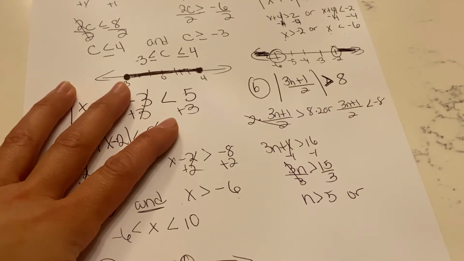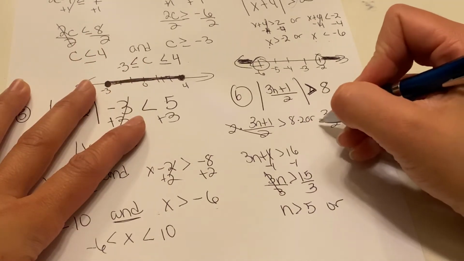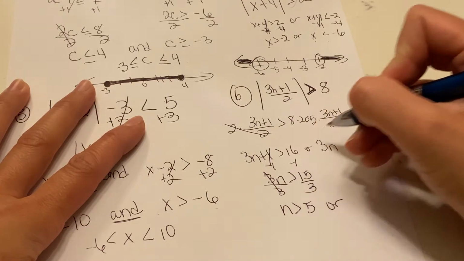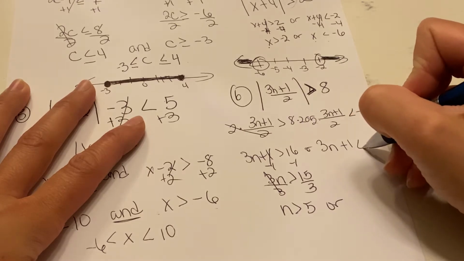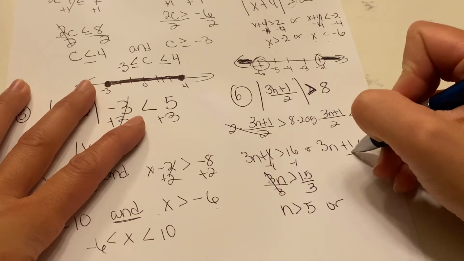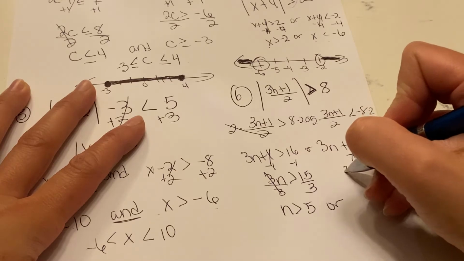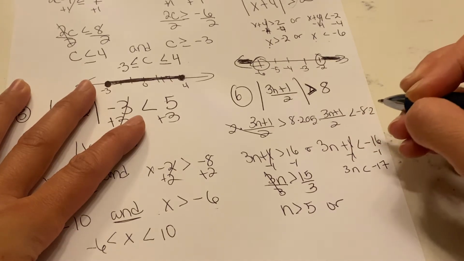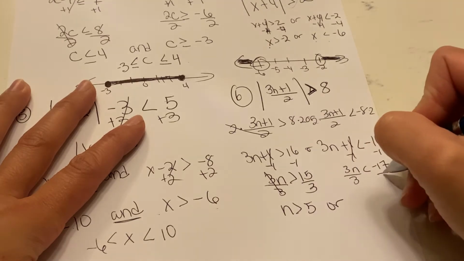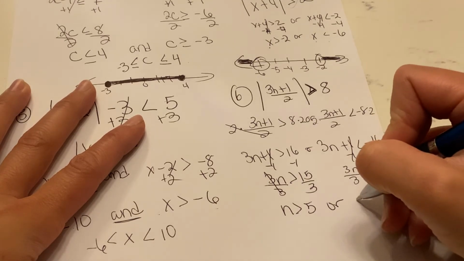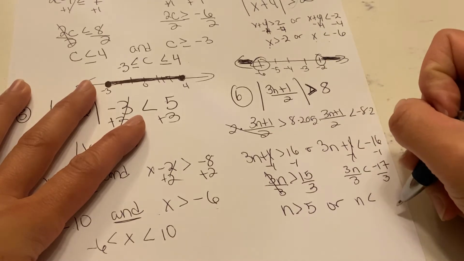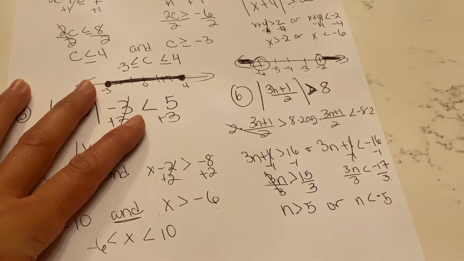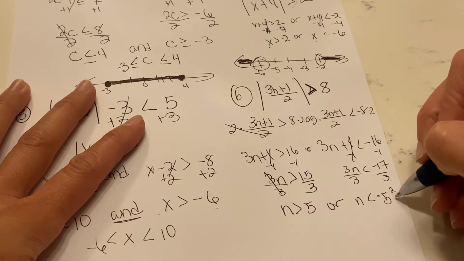Or, right? Now let's do the same thing. Multiply by 2. I get 3n plus 1 is less than -16. Subtract 1. 3n is less than -17. Divide, I get a fraction, that's okay. How many times does 3 go into 17? 5 times, and you have 2 left over.